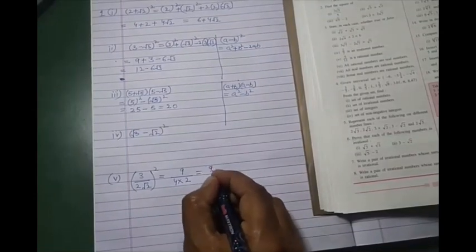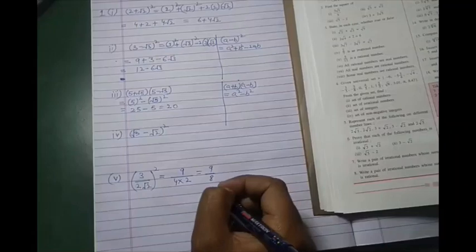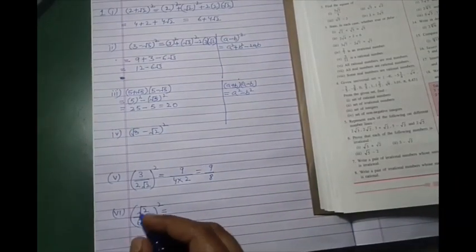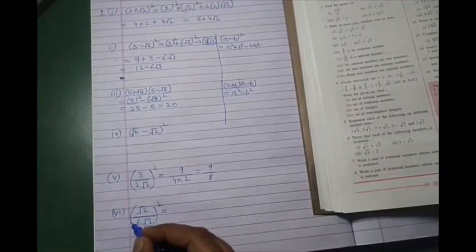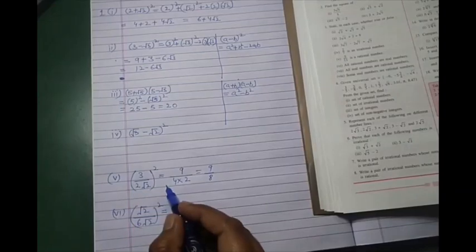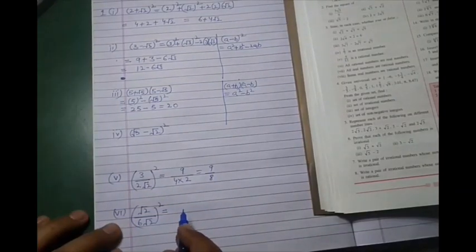That will become 9 upon 8, which is a rational number. Again, I am not going to solve the sixth sum as it is very simple. It is easy like the fifth sum, so you can solve it on your own.